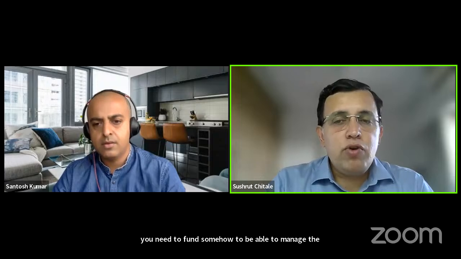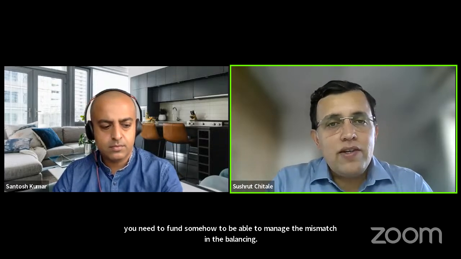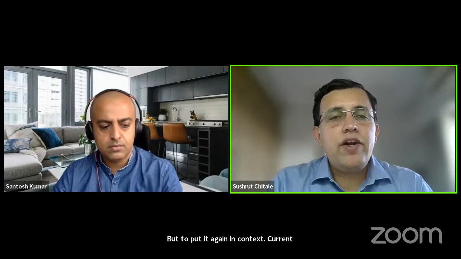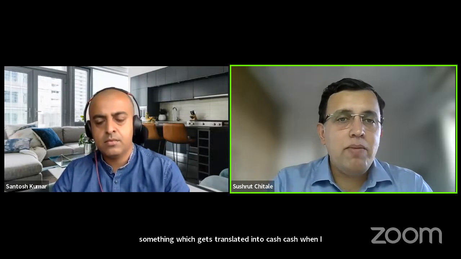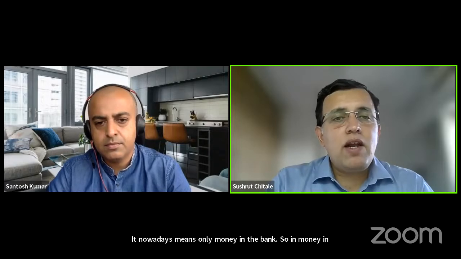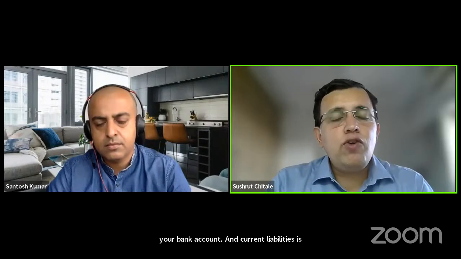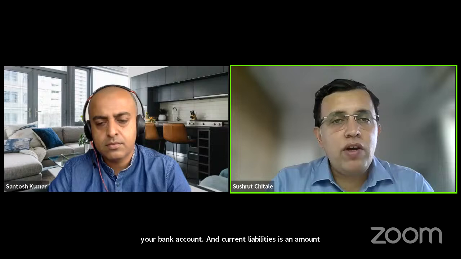But to put it again in context, current assets is something which gets translated into cash. Cash, when I say cash, nowadays means only money in the bank, so money in your bank account. And current liabilities is an amount which you have to pay in the next 1 year. And accordingly, that is current asset and current liability.